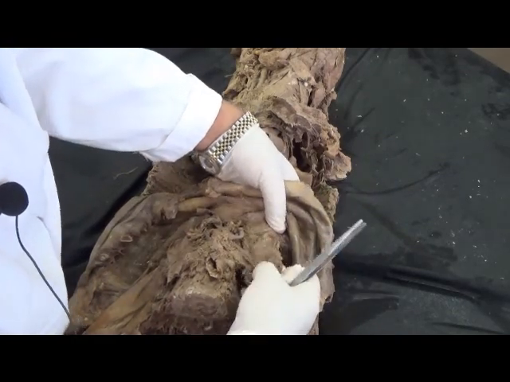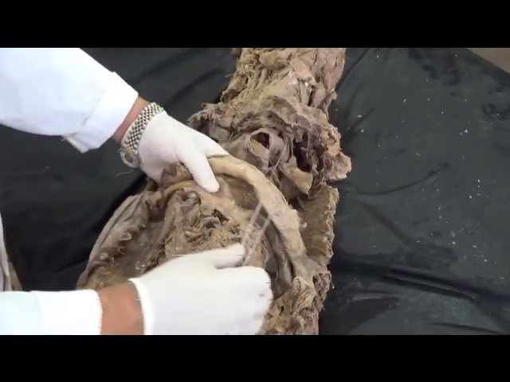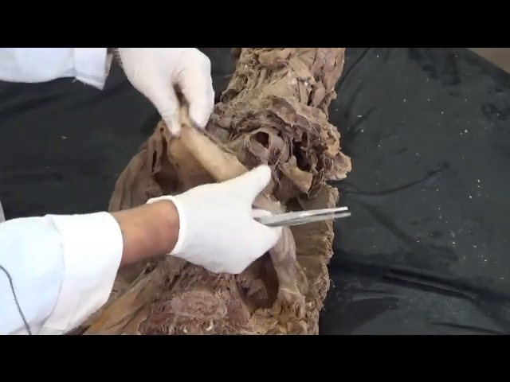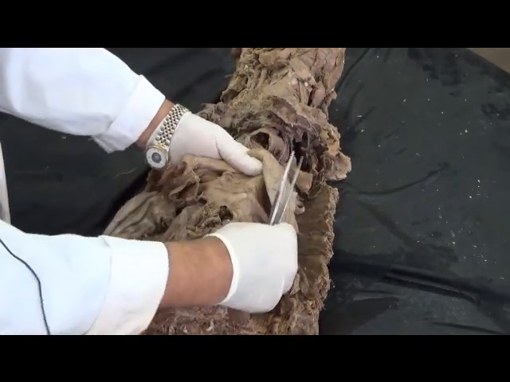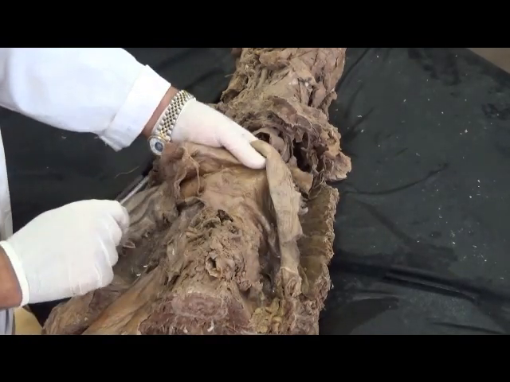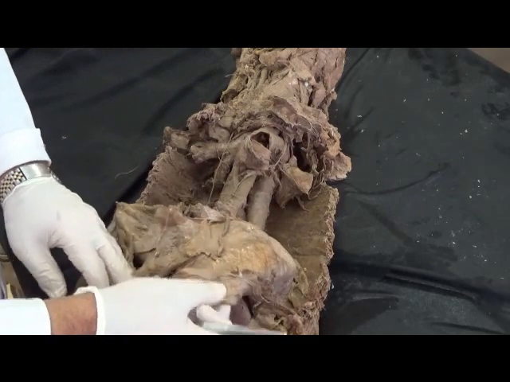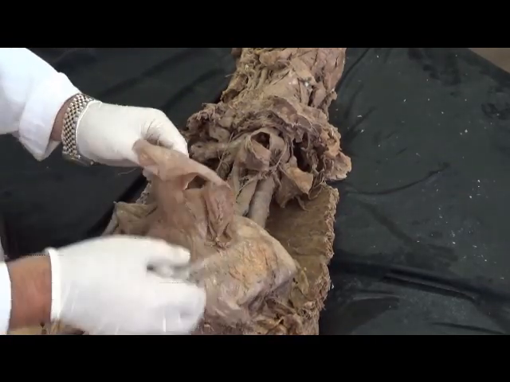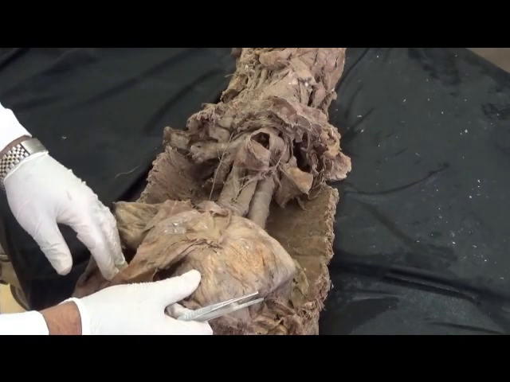It is not a clear specimen, and you can see the suprarenal gland is not clear. But this is the diaphragm. On the left side, the left crus of the diaphragm, and the right crus of the diaphragm. It's a very bad specimen. And this is the pericardium attached to the central tendon of the diaphragm.